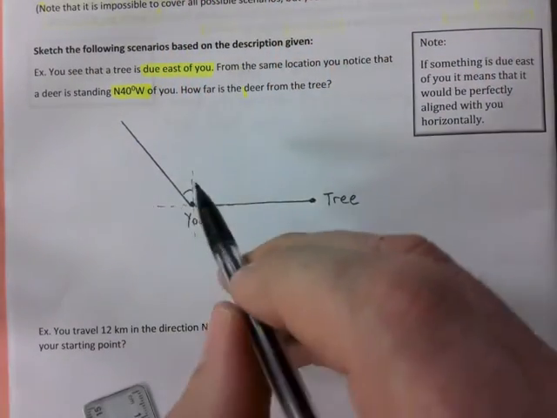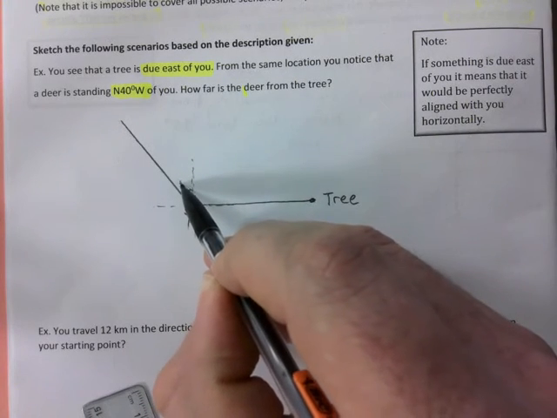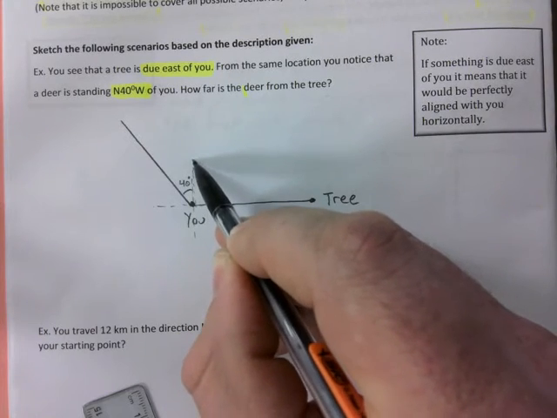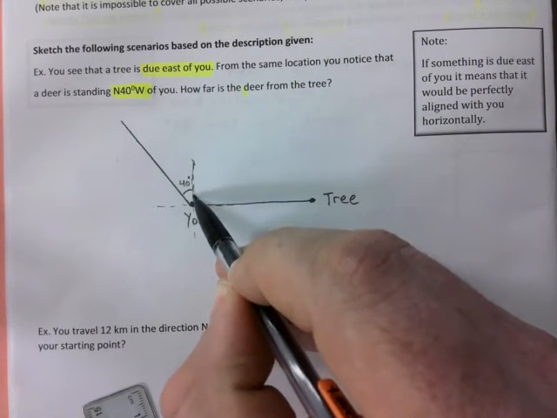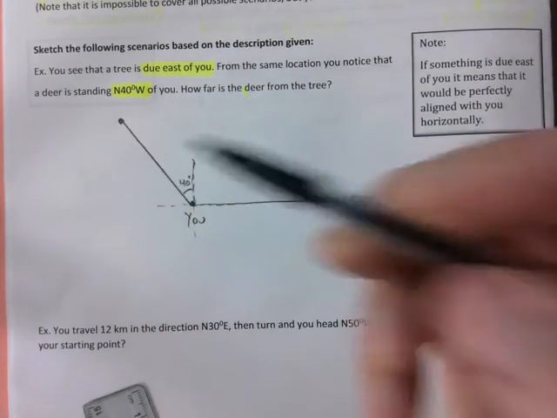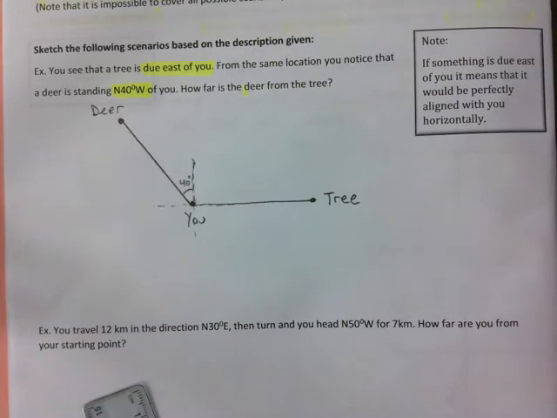Be very careful here. This is a dashed line. The 40 goes here between the dash, right? Between the dashed line and the deer. So way over here, I'm going to go deer. Okay? And now you have your triangle.